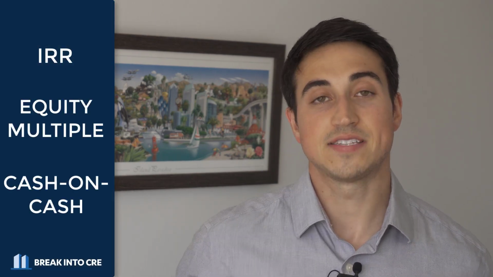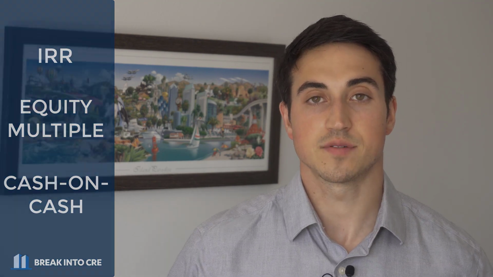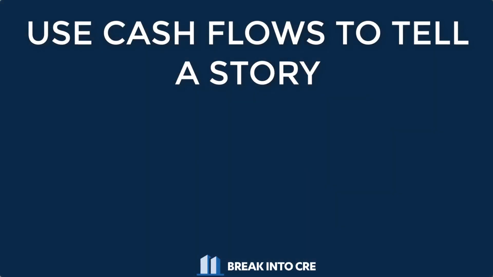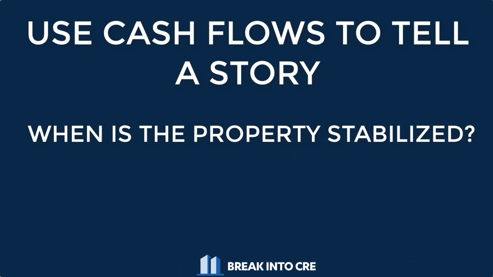So you may be required to, again, solve for the internal rate of return, the equity multiple, and the cash on cash return based on those Argus export cash flows. There also may be some more qualitative parts of this part of the exam that test your ability to take a look at a set of cash flows and analyze that set of cash flows to tell a story about the project. So this may be answering when the property seems to be stabilized and when those cash flows seem to be stabilized.